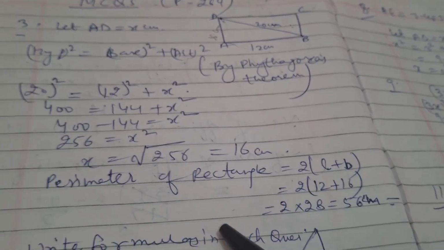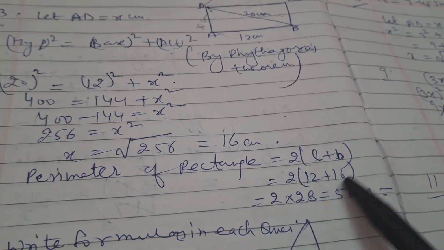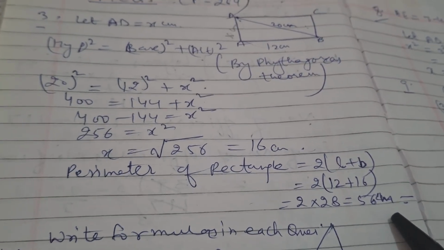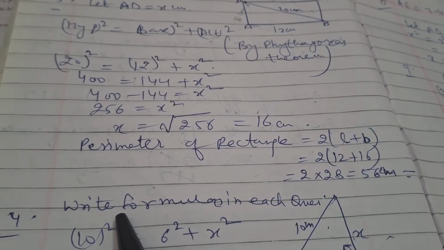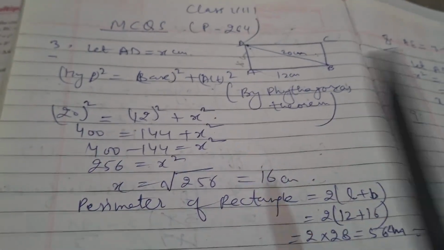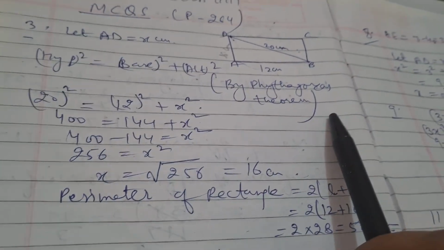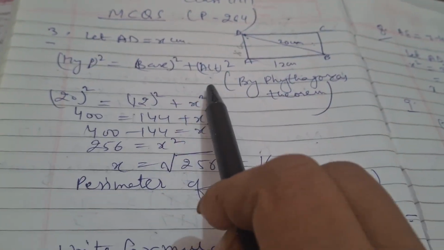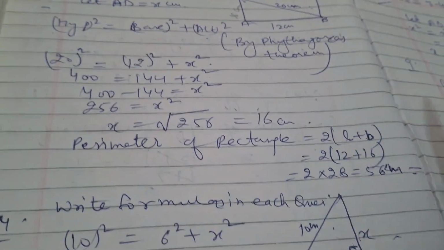Now we have to calculate the perimeter of the rectangle. 2 into (L plus B). Put the value of length 12, breadth 16, and solve it. 56 centimeters is your answer. Students, write the formula in each question. I am writing here only one time, but you have to write in each and every question: hypotenuse square equals base square plus altitude square, and in brackets, by Pythagoras theorem.